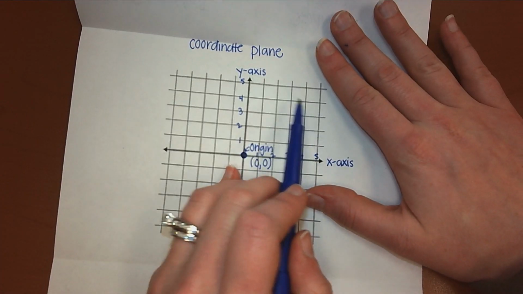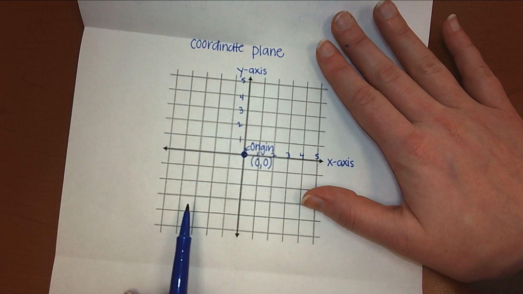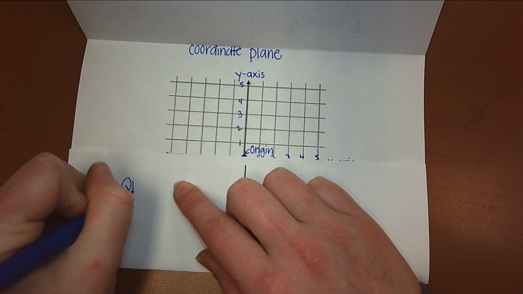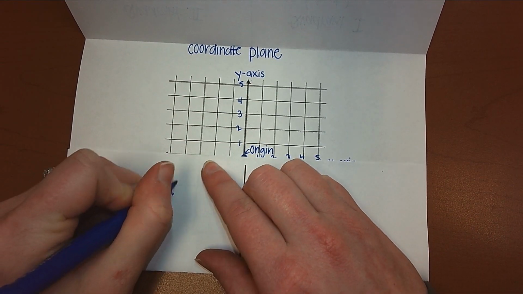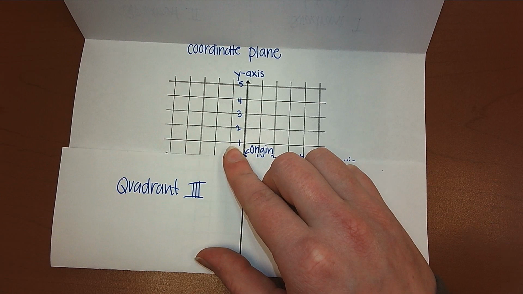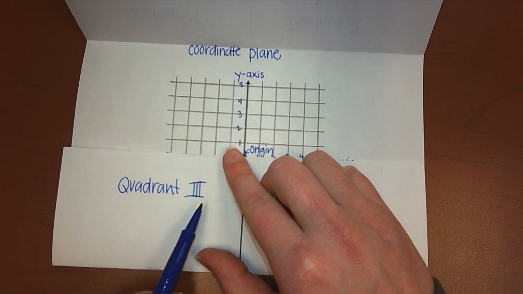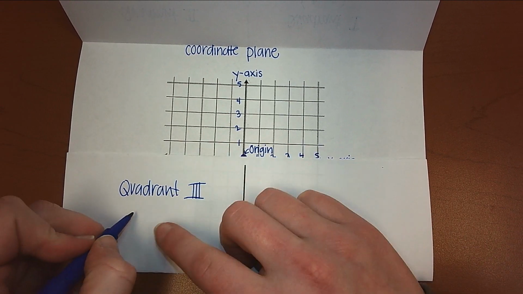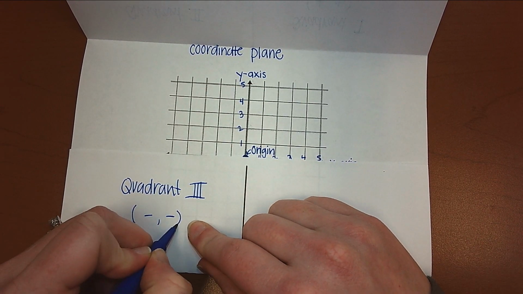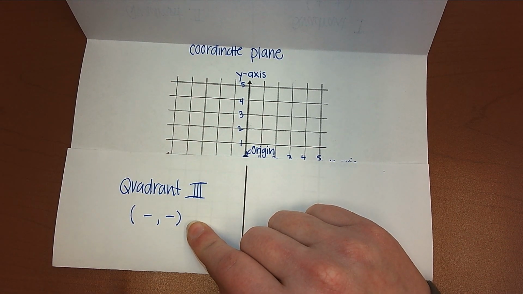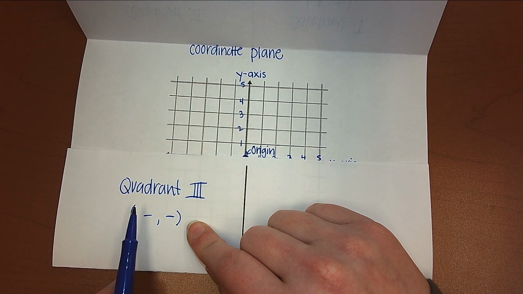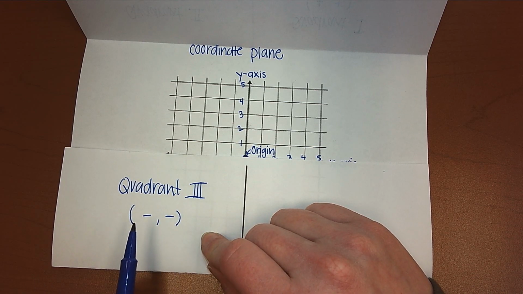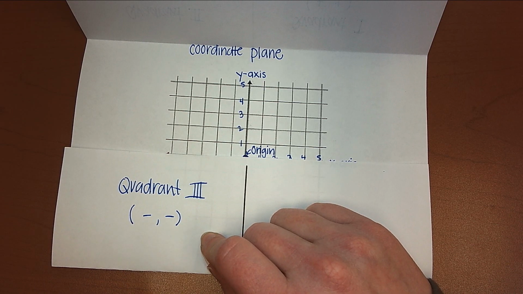So we've got quadrant 1, quadrant 2, down here is quadrant 3, so we're going to continue going counterclockwise. Quadrant 3 is labeled with 3 capital letter I's, that's the Roman numerals for 3. In quadrant 3, ordered pairs are always going to be 2 negative numbers in parentheses. So negative, comma, negative is what I'm going to put here just to tell myself that anytime a point is located in quadrant 3, it's going to have an ordered pair of a negative number with a negative number, 2 negative numbers.